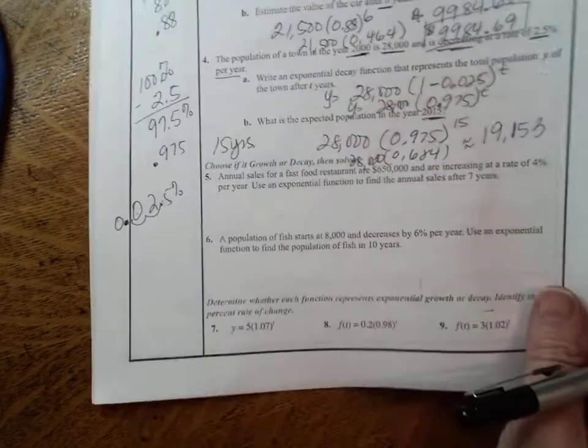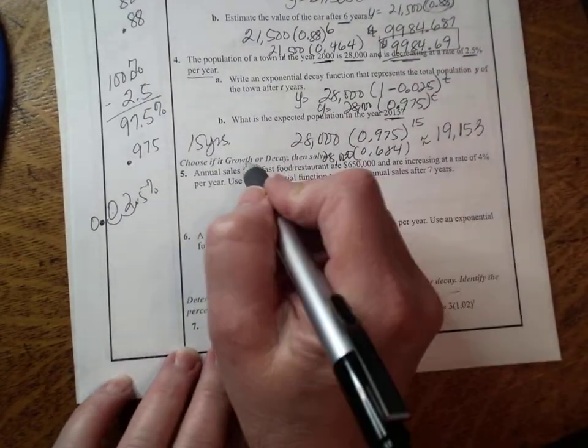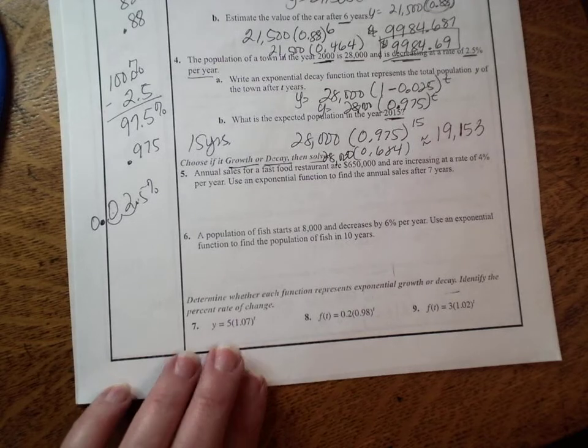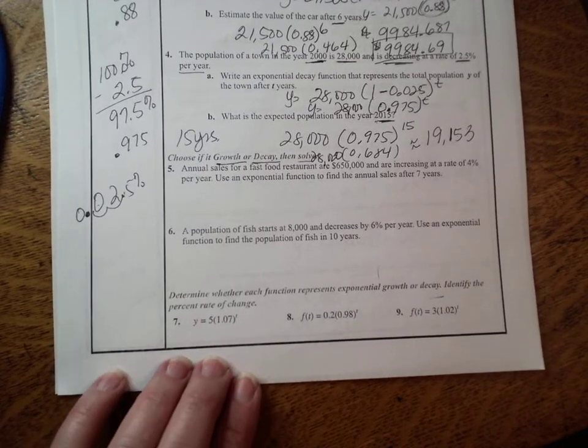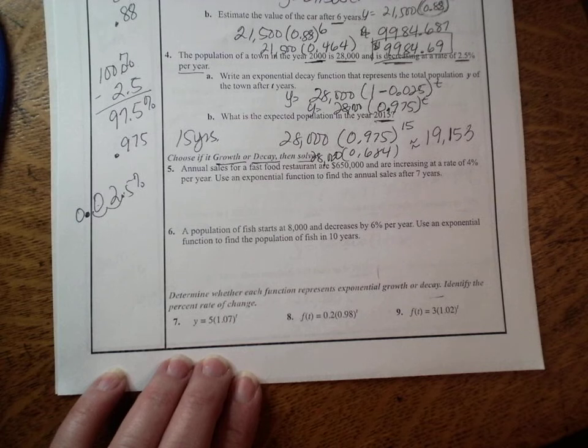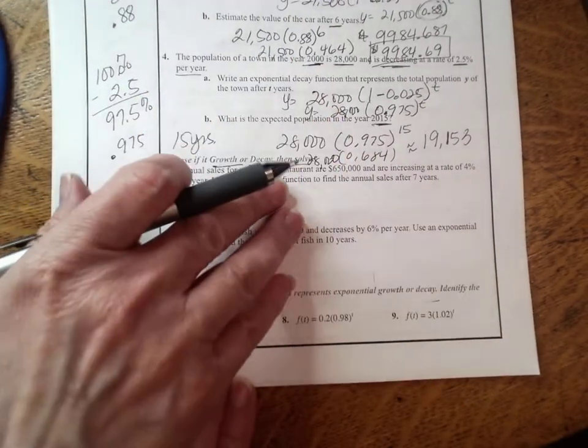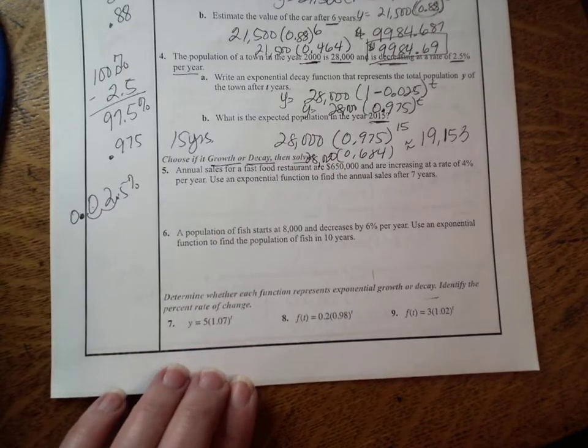Okay. Now you're going to decide, is it a growth or a decay, and then solve. Annual... I'm going to be ending here. Probably have to do 2 videos here. It's almost 15 minutes. So I'm going to do this next. If you want to go ahead and do it and then check the second video, that'd be great.